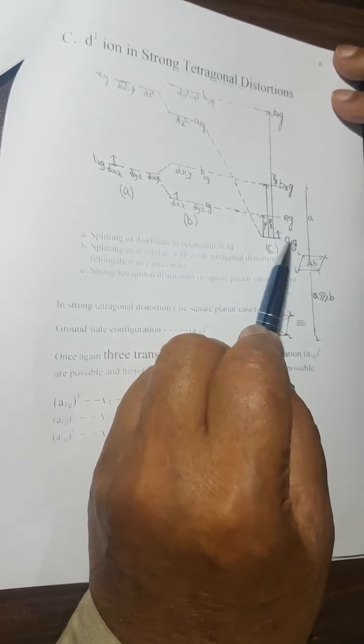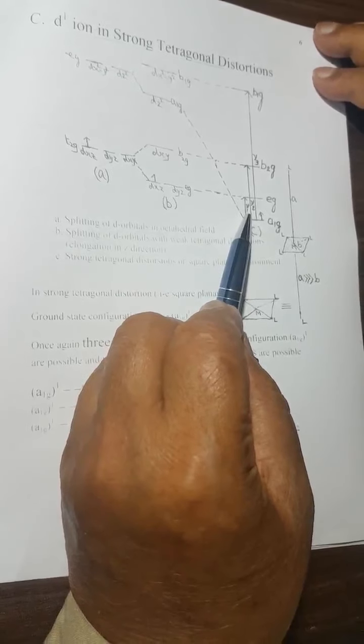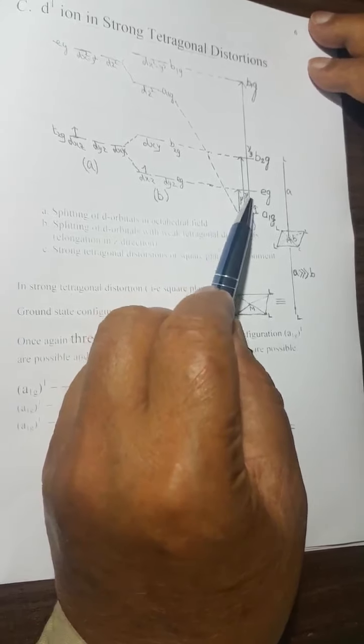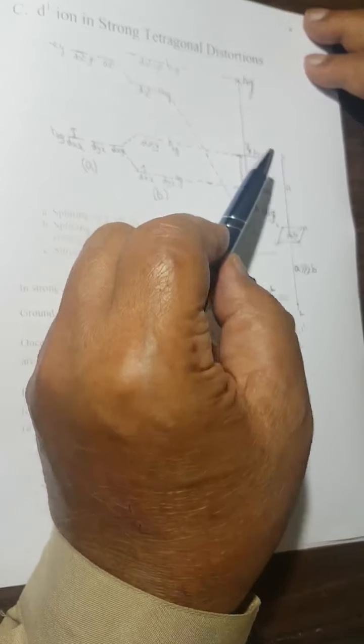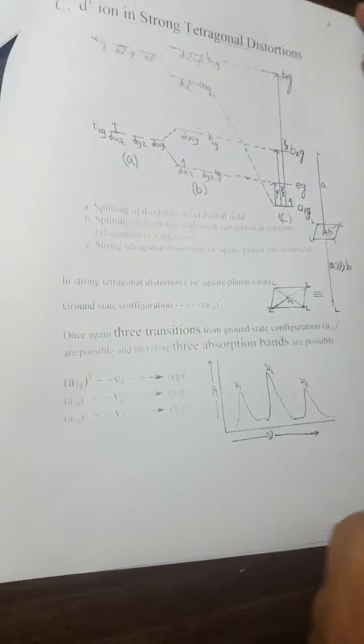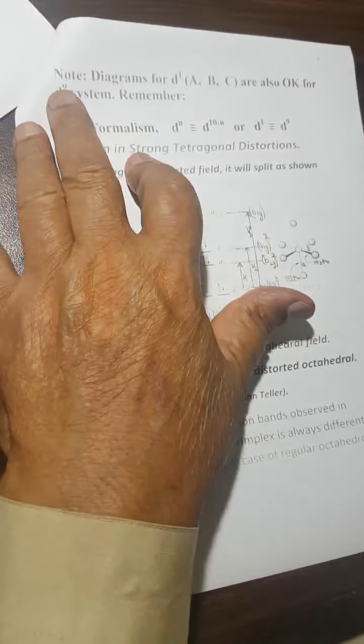Now the ground state is A1g, and then from A1g to Eg, from A1g to B2g, and A1g to B1g. 3 transitions. I have shown them here. And so both in strong tetragonal and in weak distortion we get these.